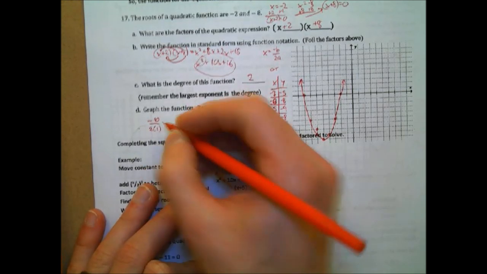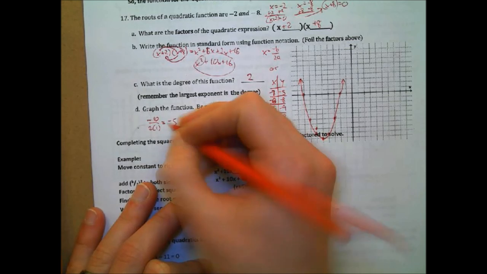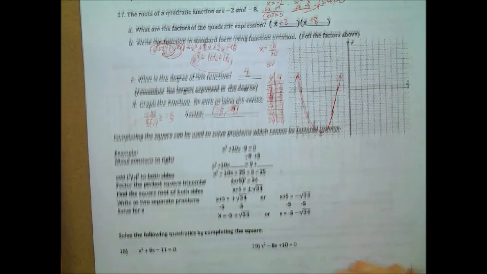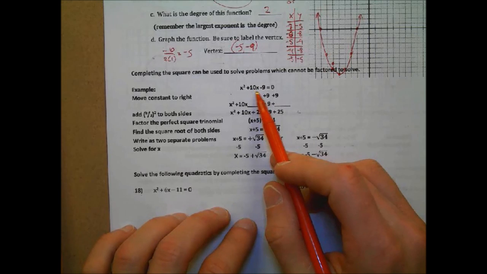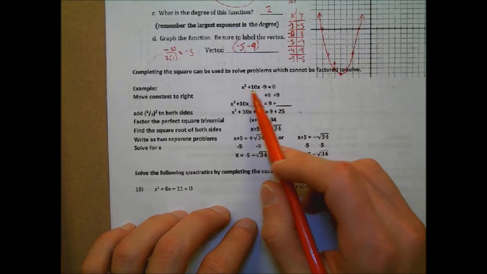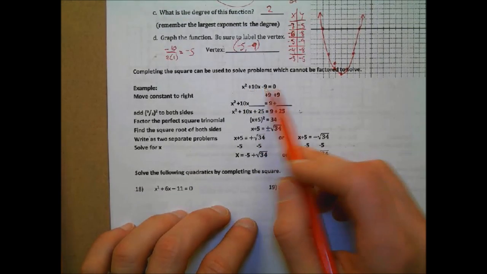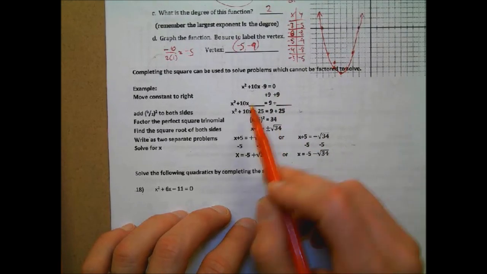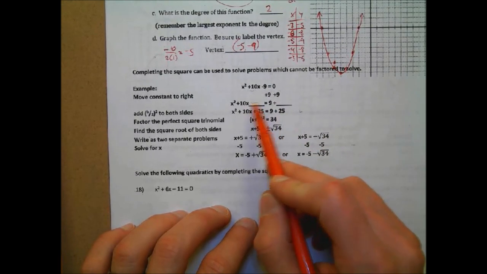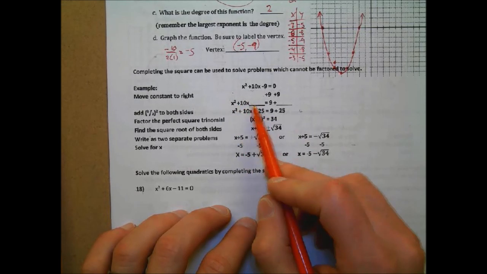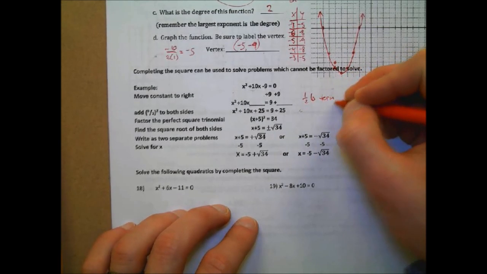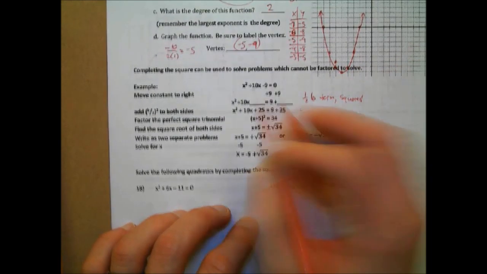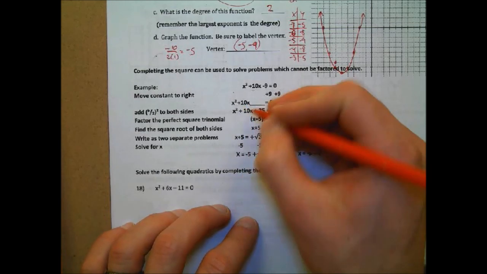Last step here, we're going to complete the square. So when we solve this, we have to get our x terms on one side and all the numbers on the other side. So we start by adding 9 to both sides. And then we're looking for this missing term here to make this thing factor to be a perfect square. Remember, you take half the b term. Half of 10 is 5, and 5 squared would be 25. So we add 25 to both sides. That has to be 34.